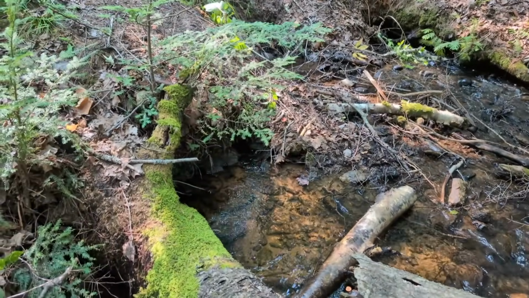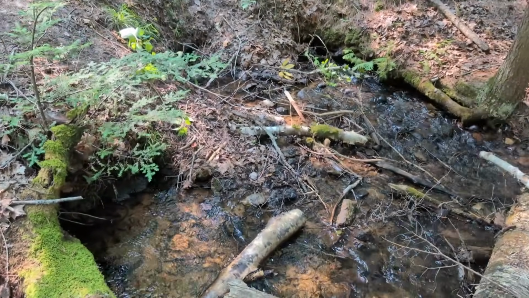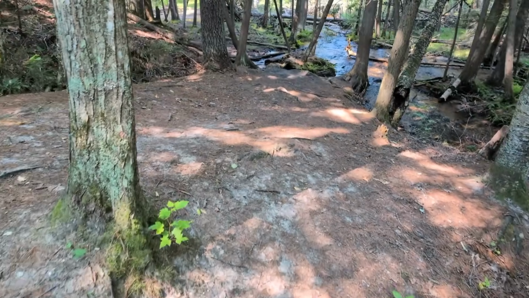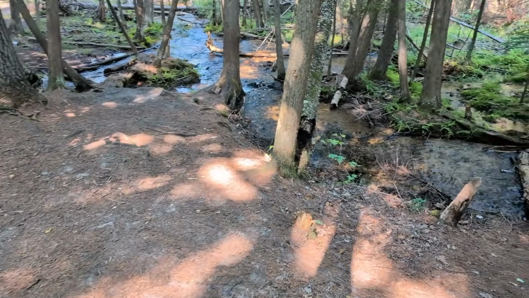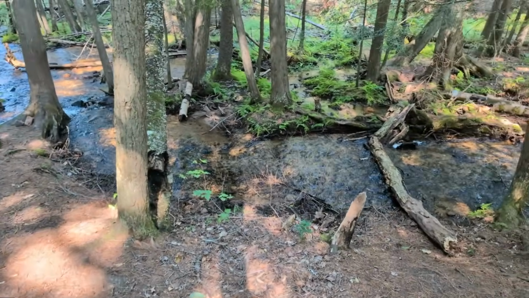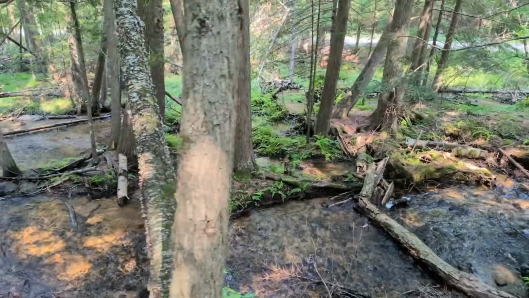Some places it comes out more energetically, and others it's a bit calmer. We'll take a little walk downstream here. You see this beautiful little braided channel here, little islands of forest.